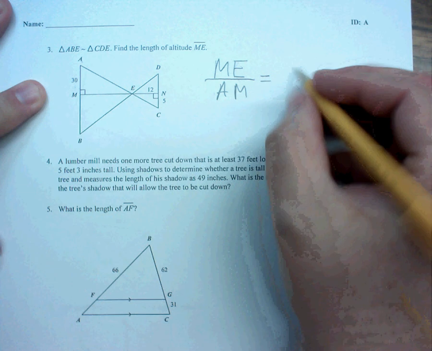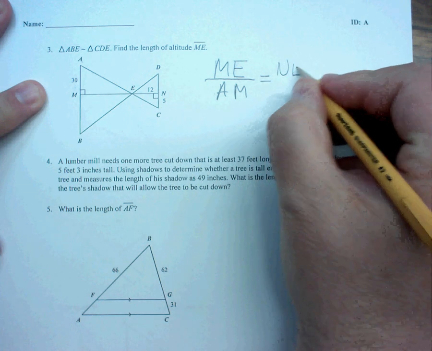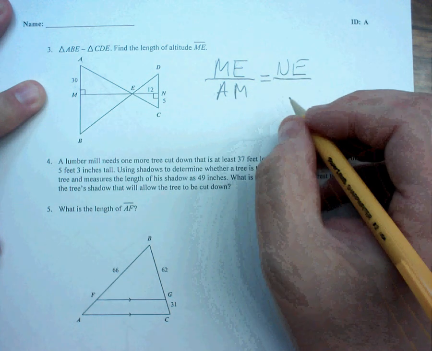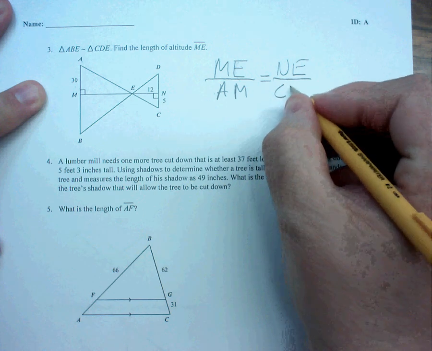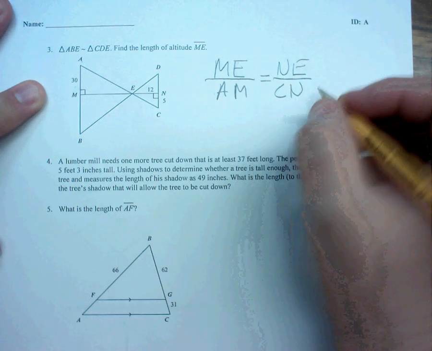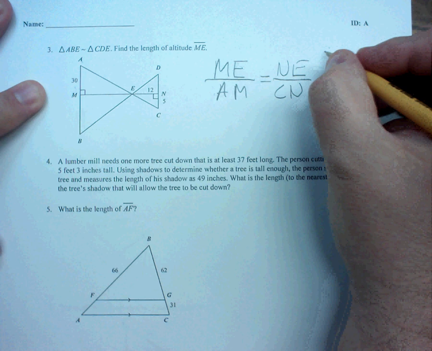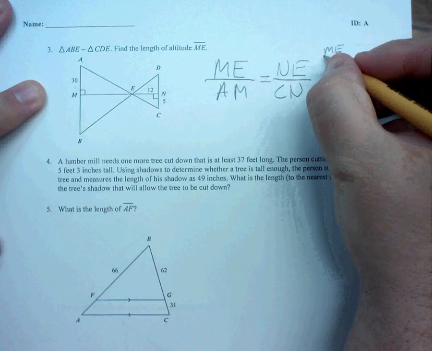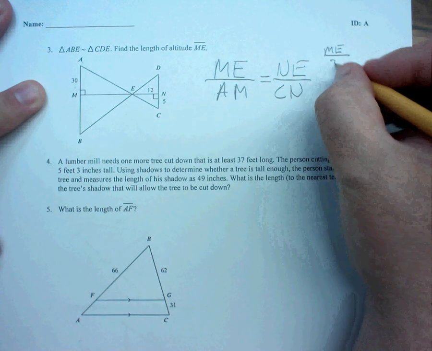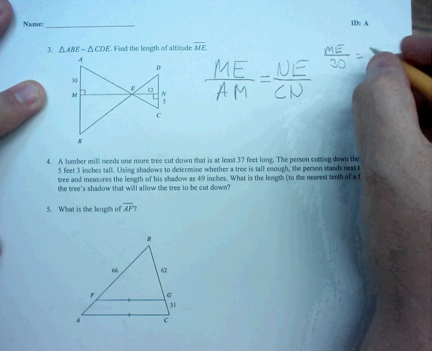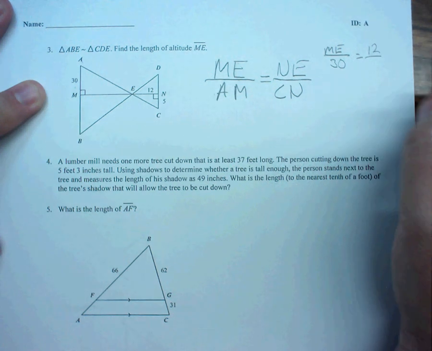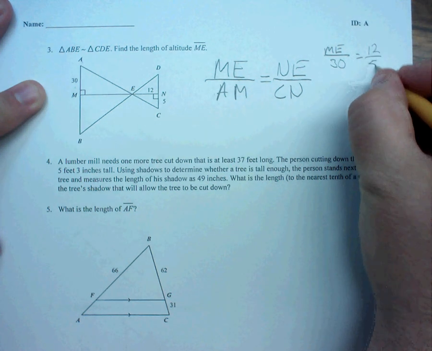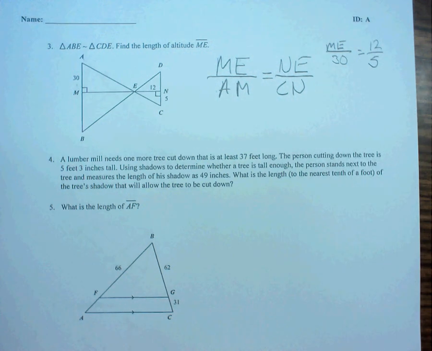All right, so then that must correspond to NE, and then that corresponds to CN. So over here, I still don't know what ME is, but AM is 30, NE is 12, and this is 5. Okay?